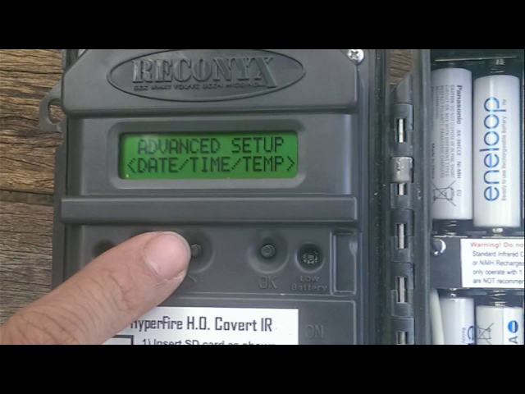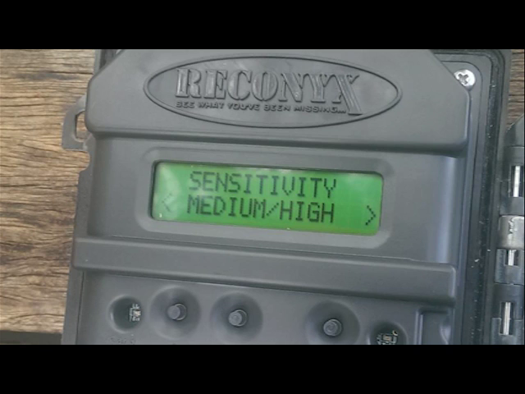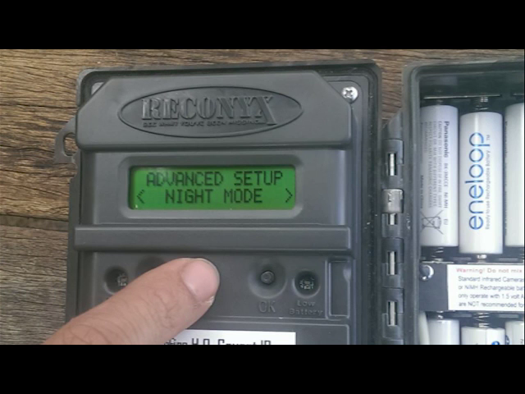Using the buttons, the date, time, and temperature were checked to be correct. The memory and battery percentage of the camera were checked as well to ensure they were sufficient to be used for the camera trap. The camera was then set to a medium-high sensitivity, as feral cats are known to be stealthy and quick-moving animals. It was also set to night mode, allowing the camera to capture images in the dark.